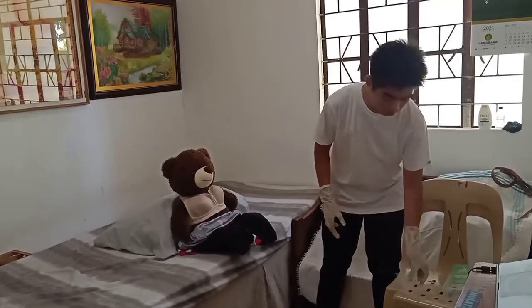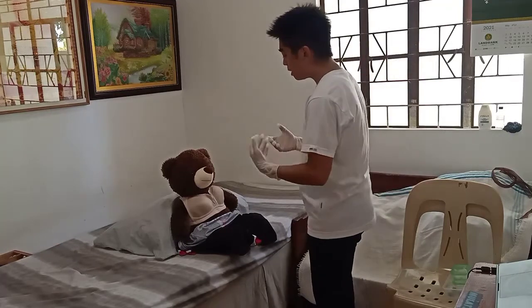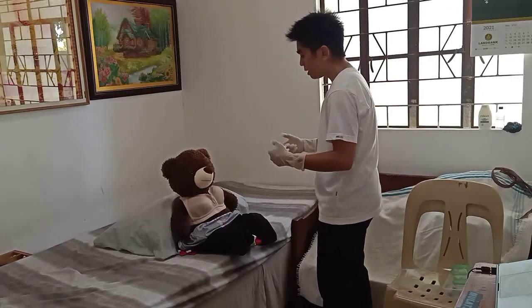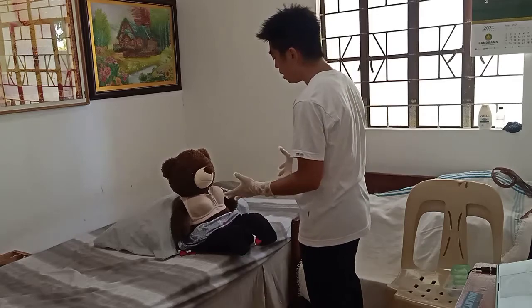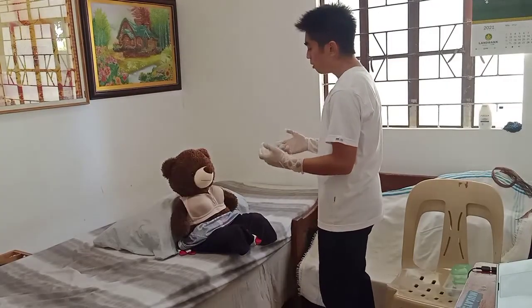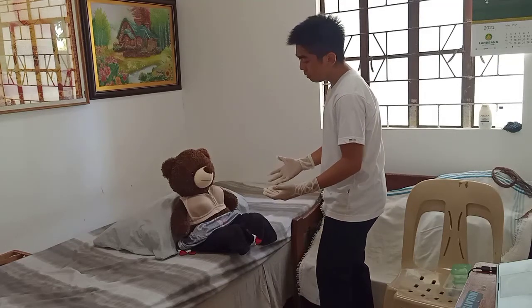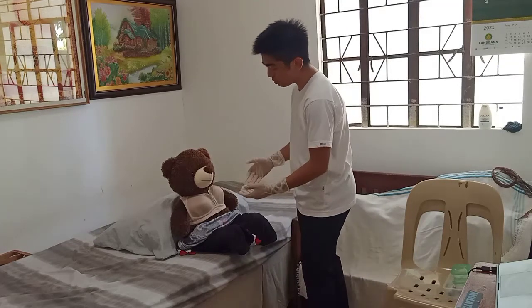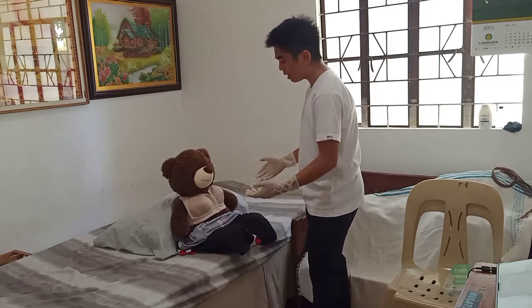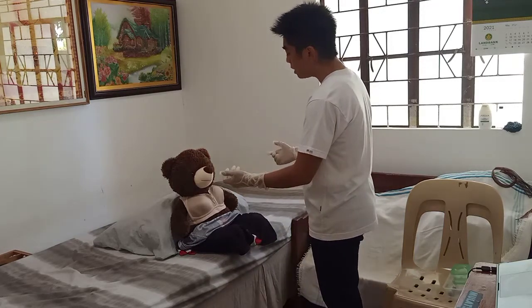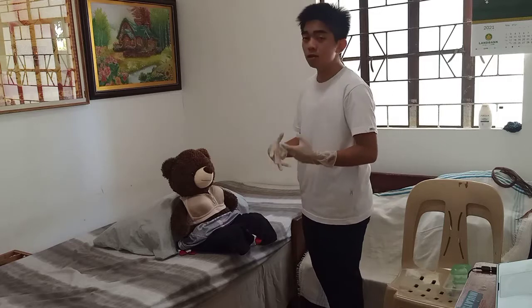Okay, so also, we have to inspect for the size, the shape, as well as the symmetry of the client's areola. We also have to look at its color, the surface characteristics of the areola, and we also have to note if there are any masses or lesions around the client's areola. So far, the client's breast and the client's areola look normal.